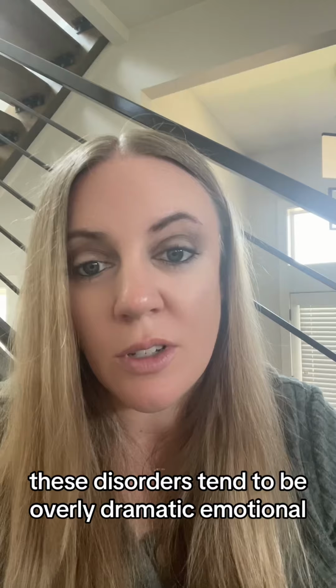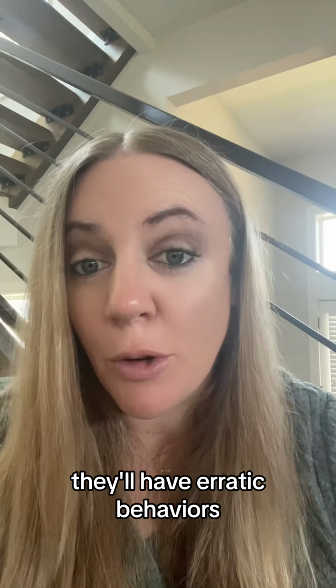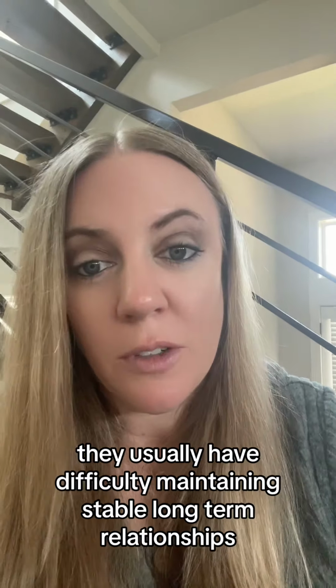All the personality disorders within cluster B tend to have an overriding characteristic about them. These disorders tend to be overly dramatic and emotional, and they'll have erratic behaviors. They usually have difficulty maintaining stable long-term relationships. And usually their victims report some sort of distress or impairment that they feel is inflicted upon them by the person with that cluster B personality disorder. You can also have impulsive disorders or self-harm and self-destruction problems.